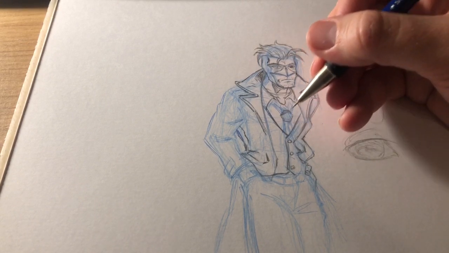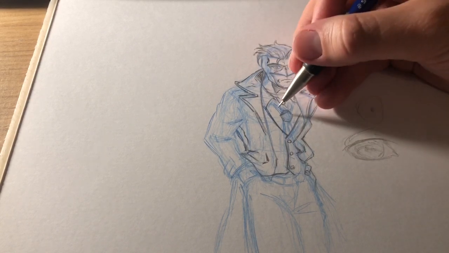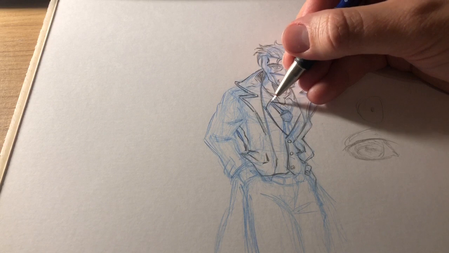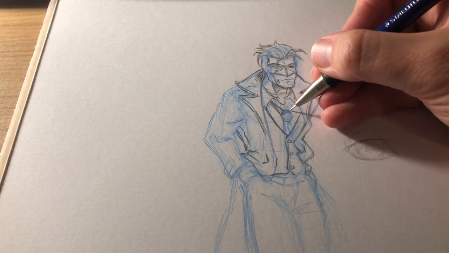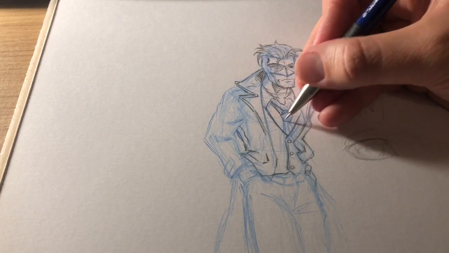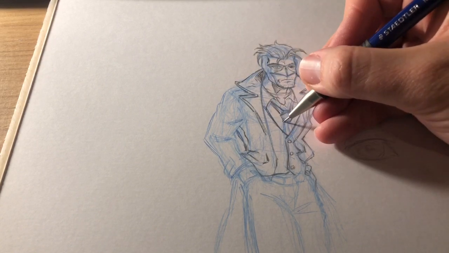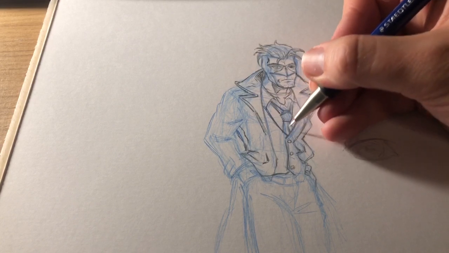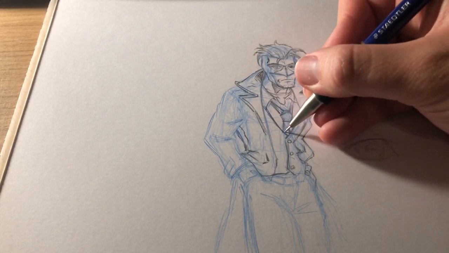It's all about getting the little details in as well, because you can really tell a lot about a character by how they dress. So clearly with this guy, he's depressed because he doesn't care too much about how he dresses.